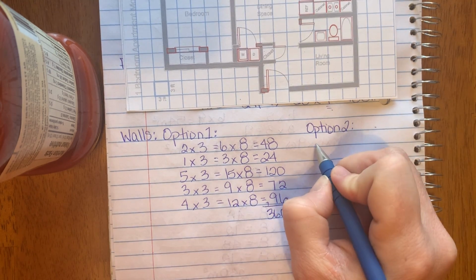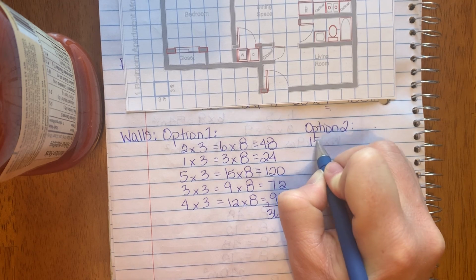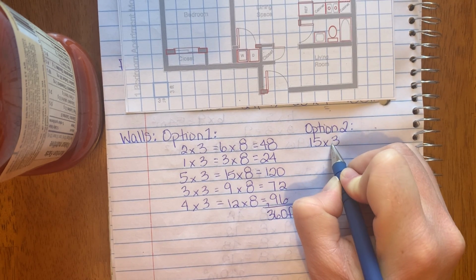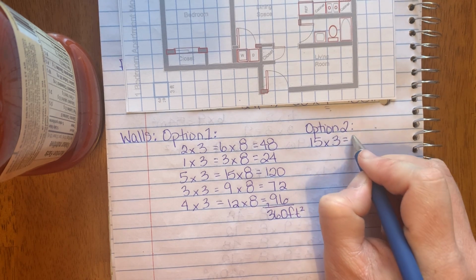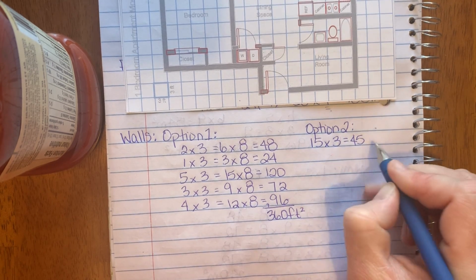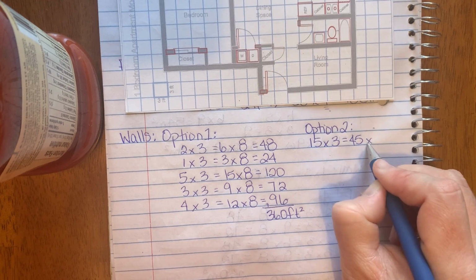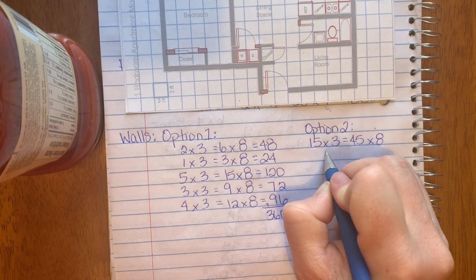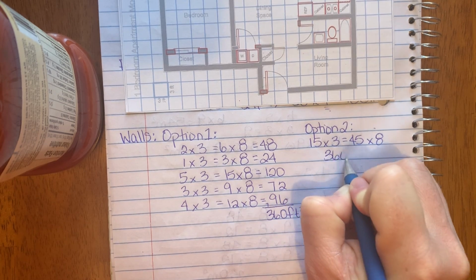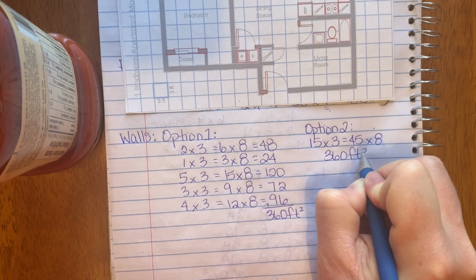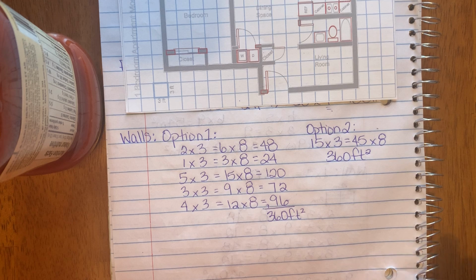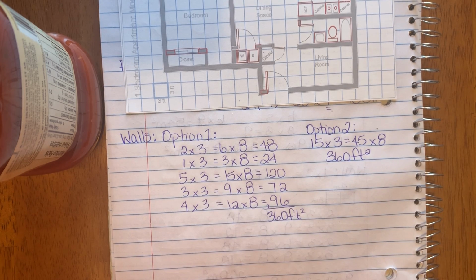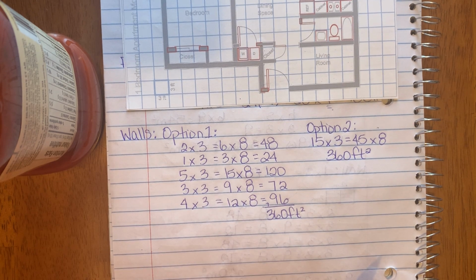All right, so 15 times my scale equals 45 times the height of my wall. All right, times the height of those walls, 360 feet squared.